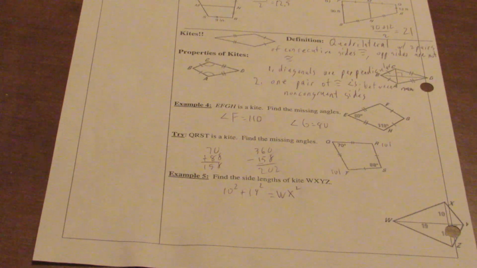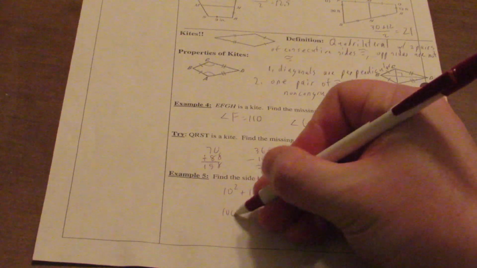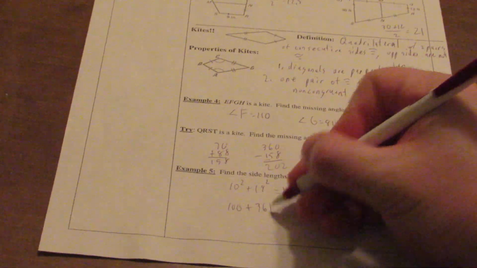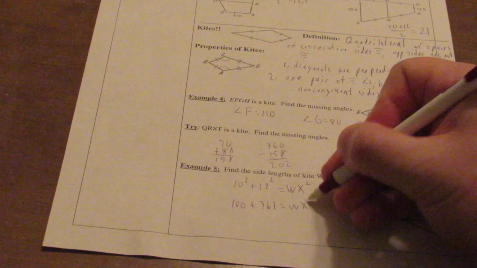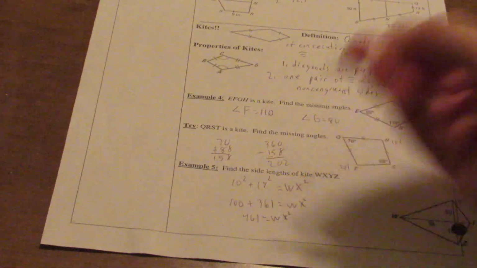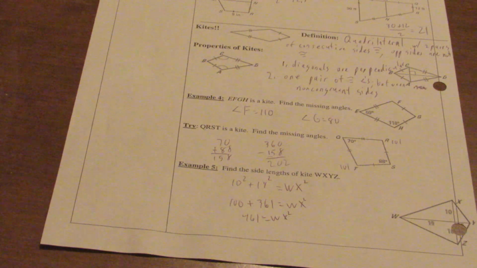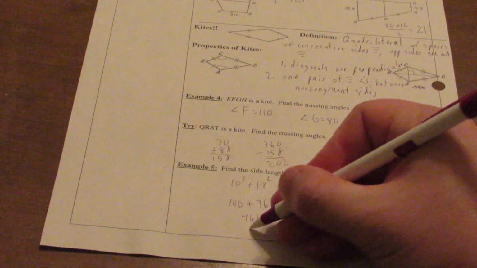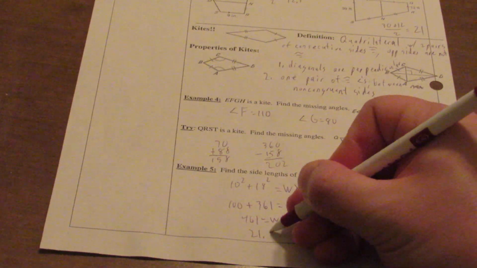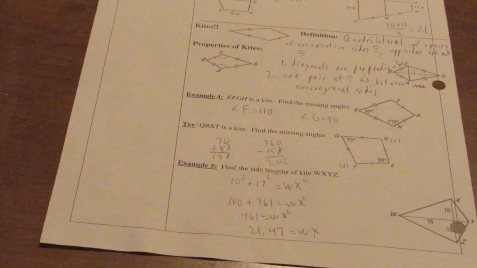First thing I want to do is my squaring. So 10 squared is 100. 19 squared is 361. So I have 461 equals WX squared. So I take the square root of that number and get that WX is 21.47.